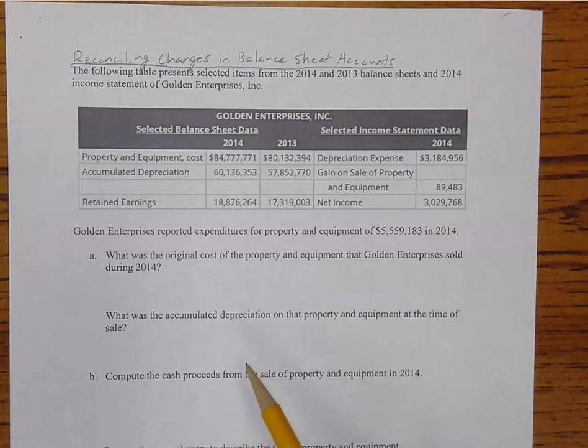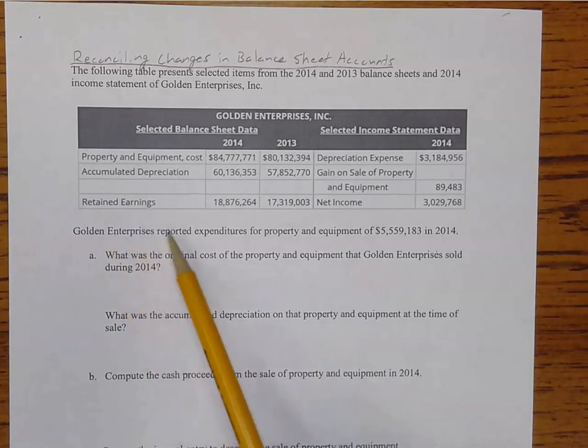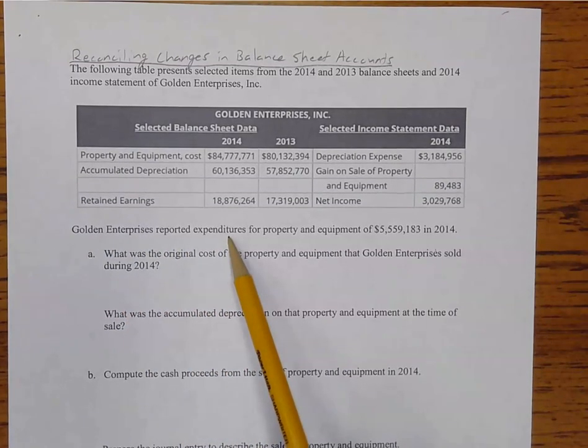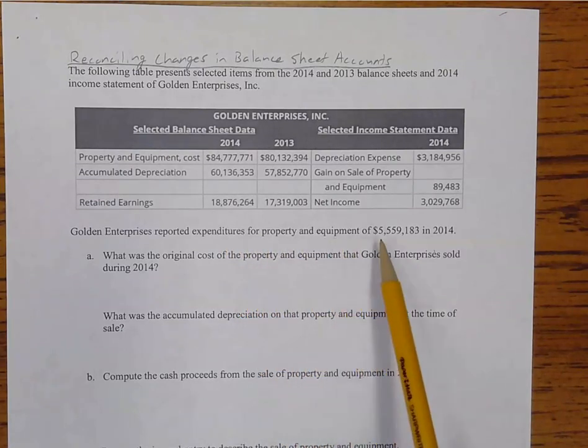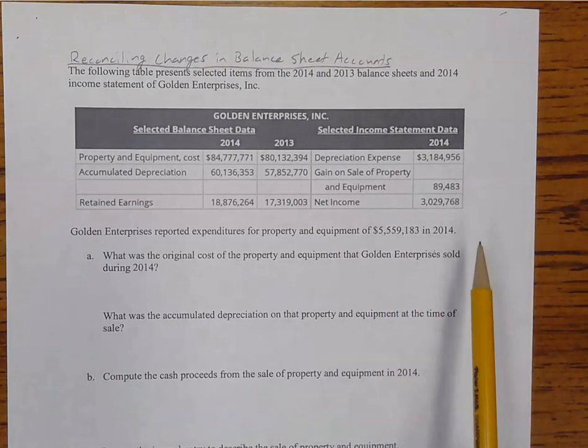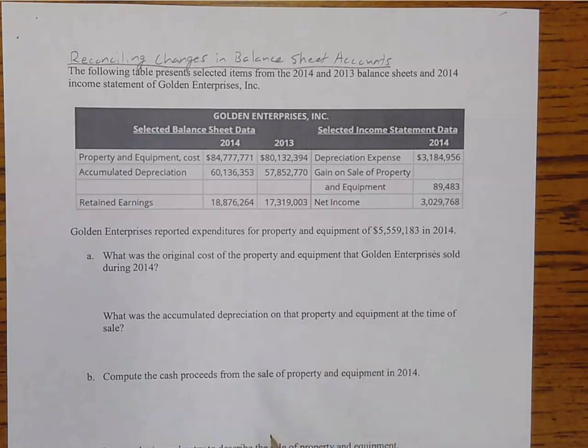Lots of numbers and some additional information. It says Golden Enterprises reported expenditures, that means we bought some stuff, for property, plant, and equipment of $5,559,183 in 2014. Requirement A says: what was the original cost of the property and equipment that Golden Enterprises sold during 2014?